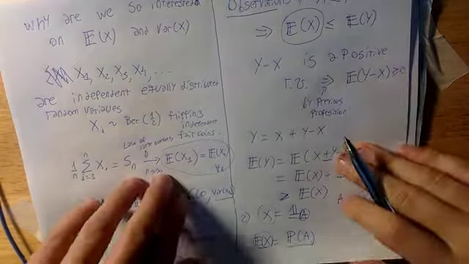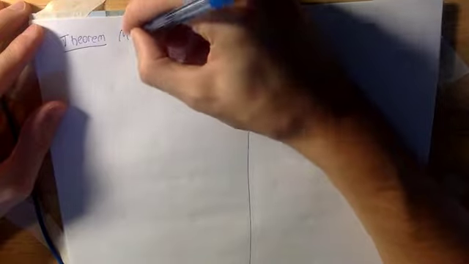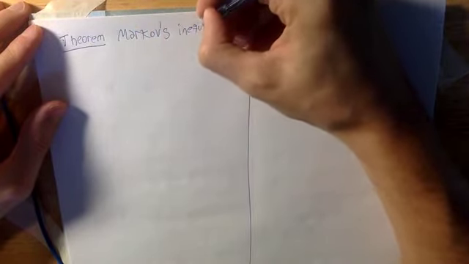Okay, so what are some important tools to know from using expectation and variance? One of them is the following theorem, which is called Markov's inequality.